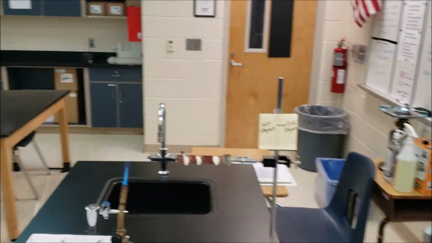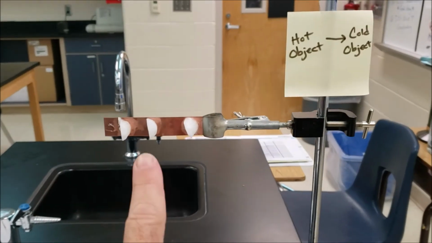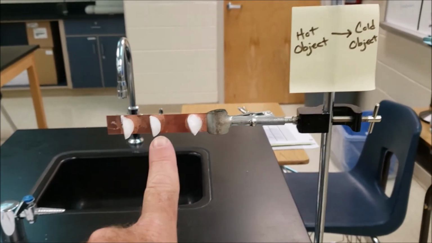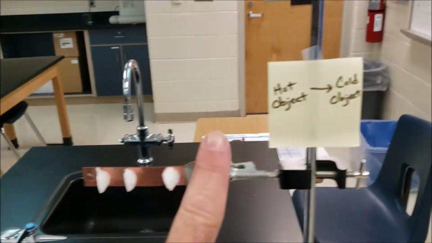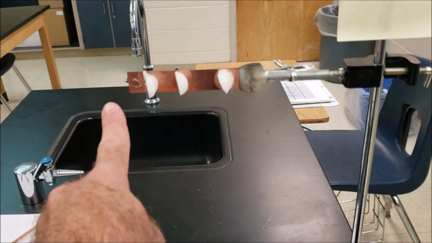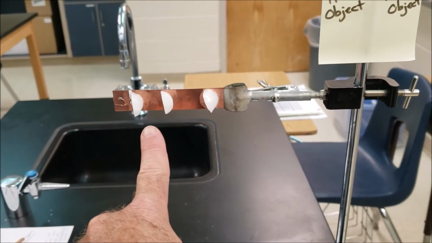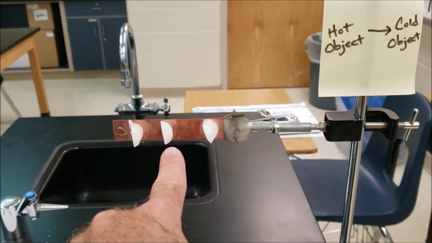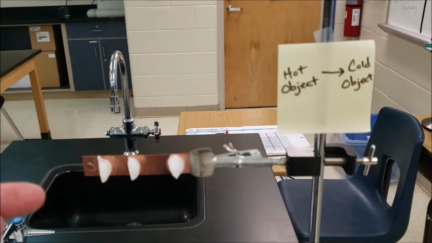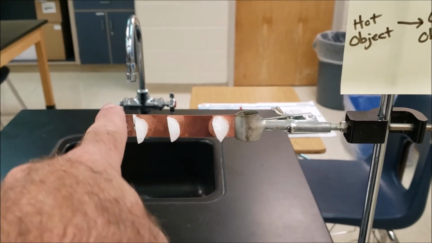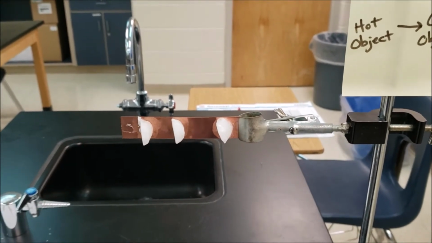All right, so what I've got here is a piece of copper that has different pieces of wax stuck to it. And then I've got a blowtorch. When I put the blowtorch so that it touches this end of the copper, the thermal energy is going to flow down, and each of these is going to drop off. The one closest to the heat first, then second, then third, as the heat moves this way from the hot object to the cold object. And because these two solids are touching, the copper and the wax, this is conduction.